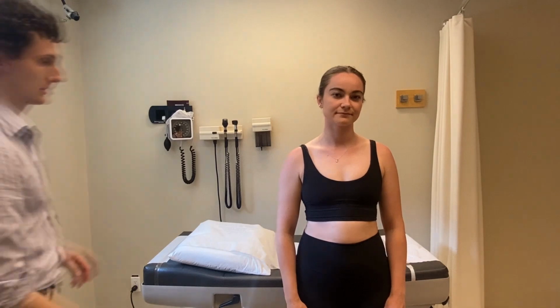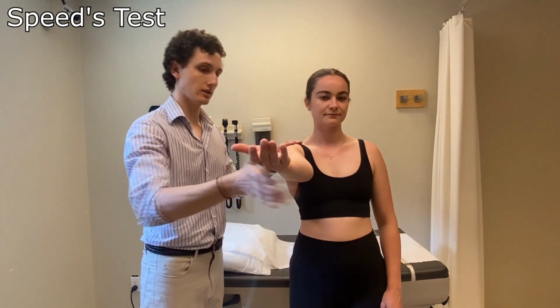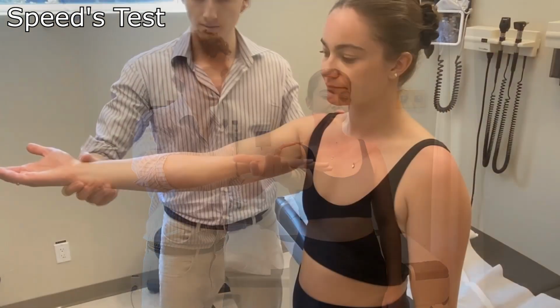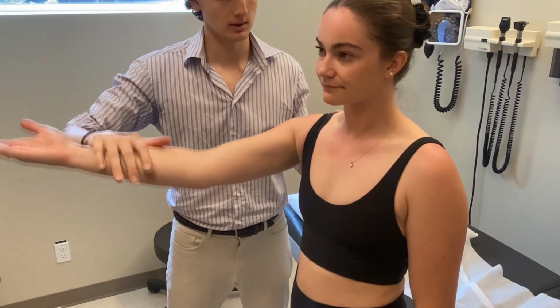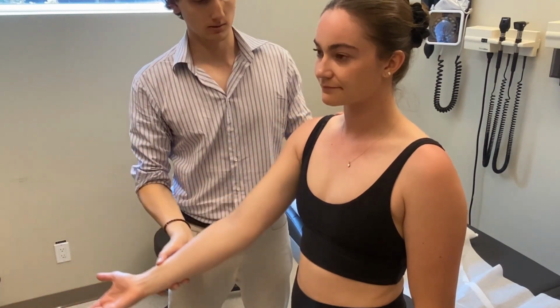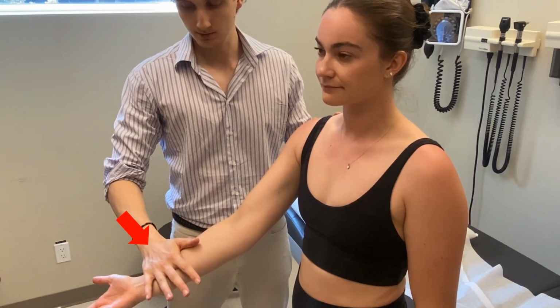Start by asking the patient to raise their arm anteriorly to 90 degrees with their palm facing up and to hold that position. Stabilize the scapula with one hand, and with the other hand apply a downward force to the patient's forearm against their resistance. Next, repeat the same process but with the patient's arm raised to 45 degrees instead.